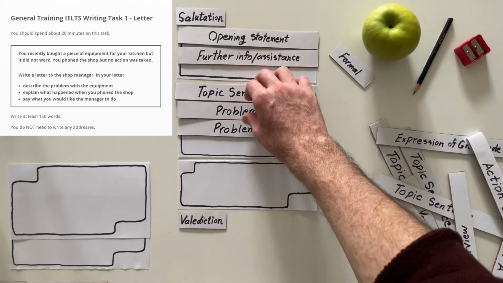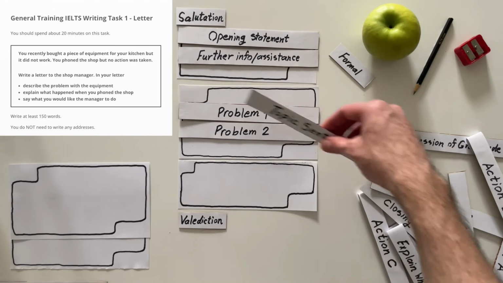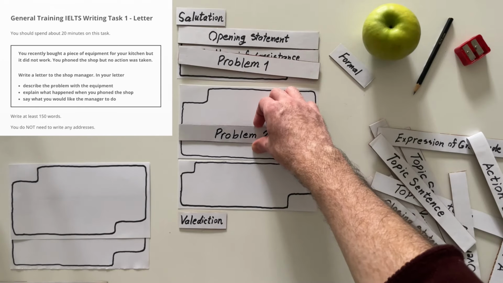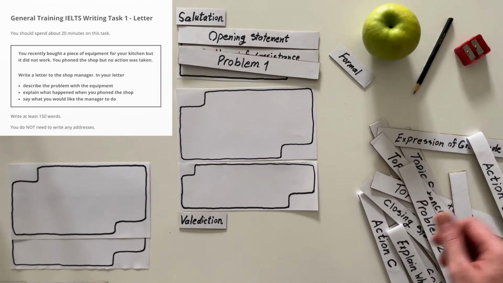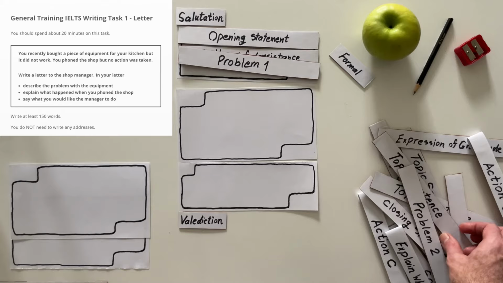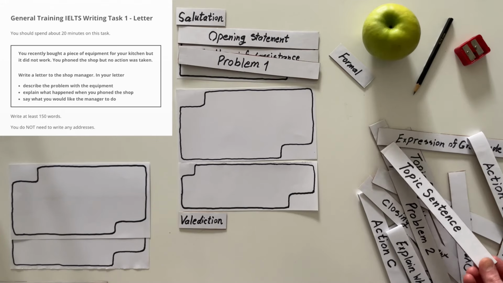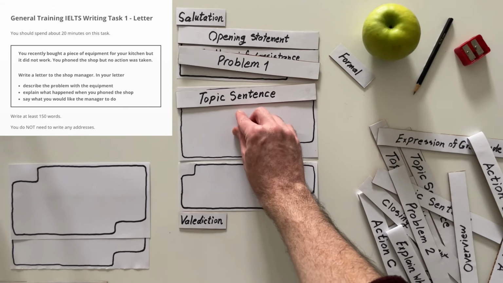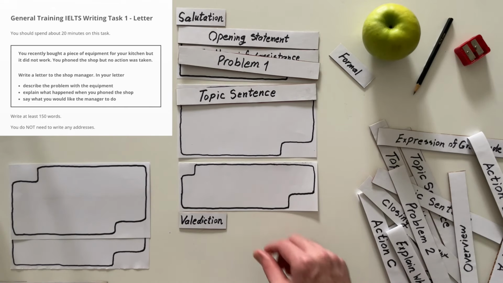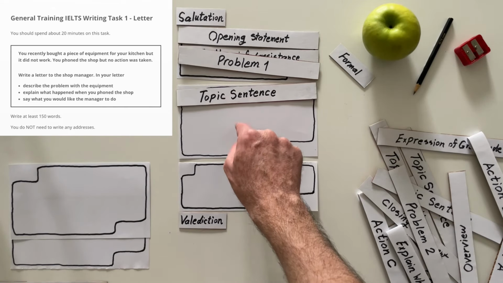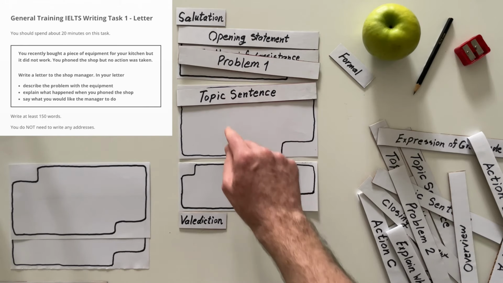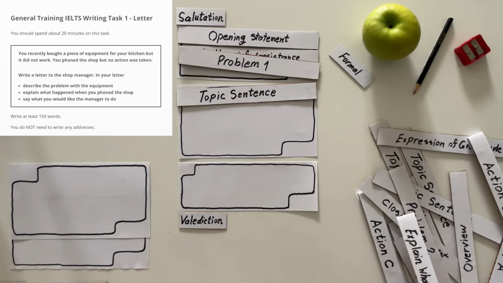Okay, but I don't recommend this method. I prefer you stick to just one problem. You state the problem here. You add more information, and then I'm going to introduce the second paragraph. I need a topic sentence. The second paragraph is actually our very first body paragraph. The very first body paragraph, you need to explain what happened.